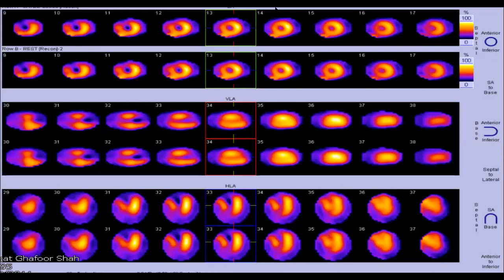Umesh is saying small size fixed perfusion defect of apical and apical septal segments. Apical septal, what is that? I didn't mention apical septal.